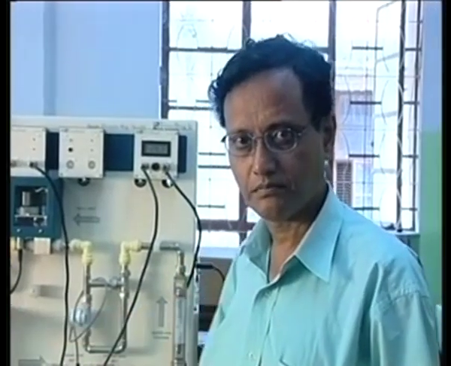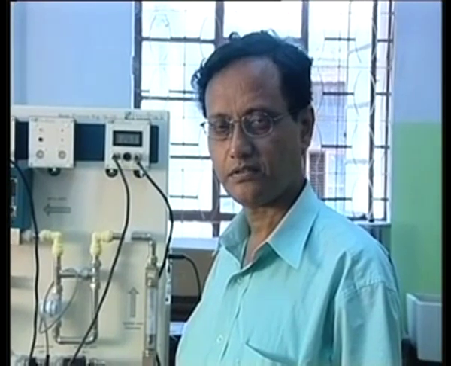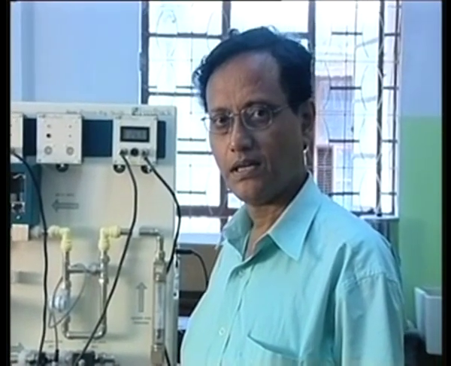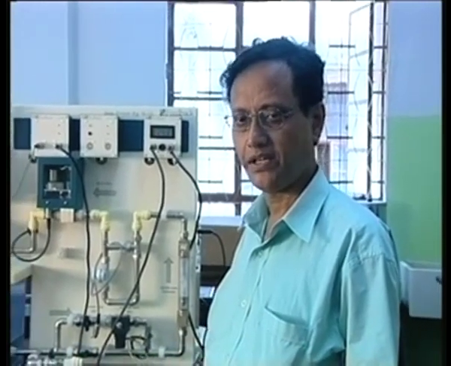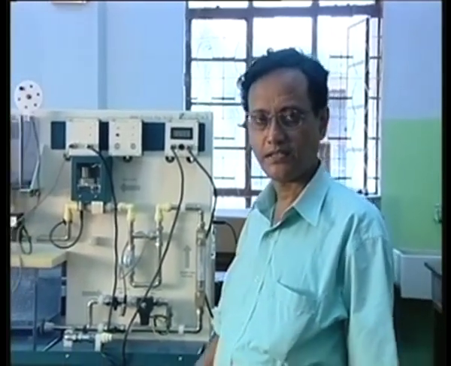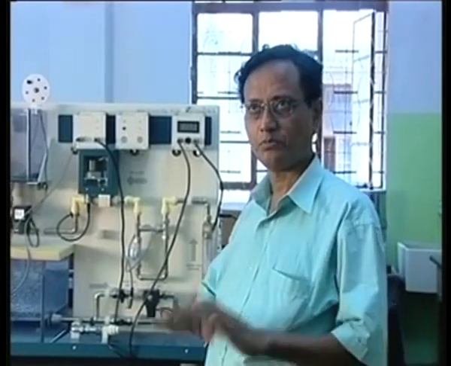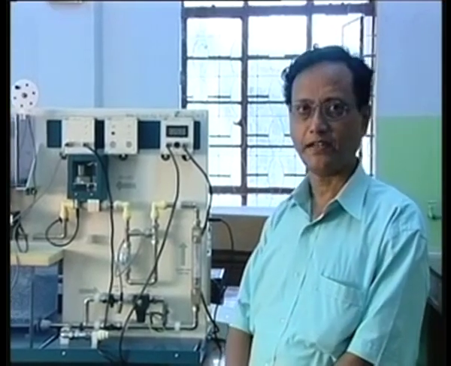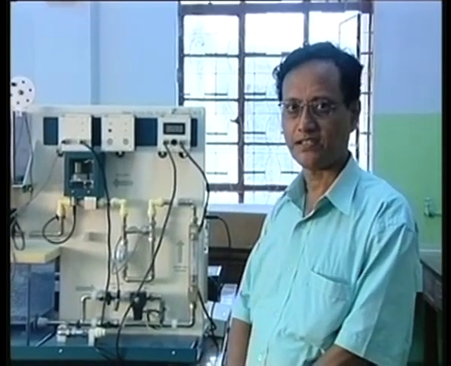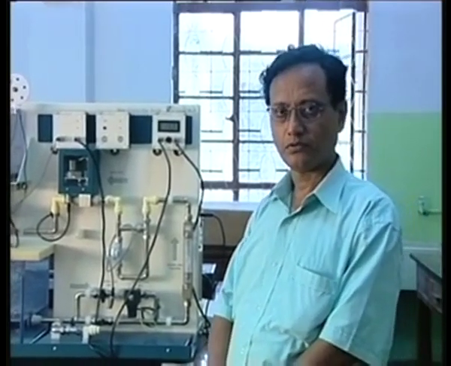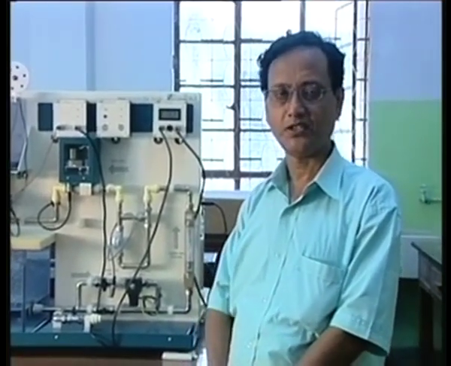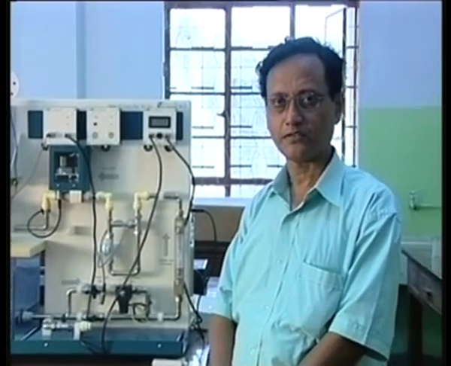This is a flow and level control system, which is actually a scaled down version of the actual process, and it has different sensors. What I want to say is that you see instrumentation is everywhere. You will find several sensors: float level sensors, flow sensors, and several control valves.